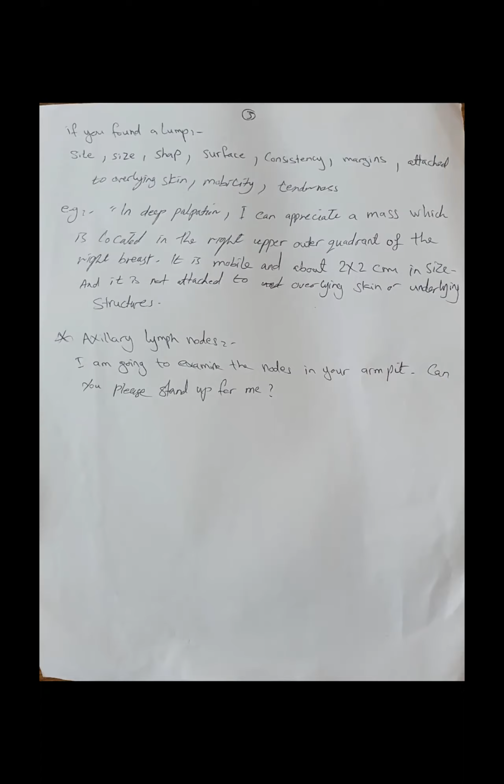And when you finish your examination, you will ask the patient to dress up, thank the patient, and explain your findings to the patient or examiner according to the task. And this is all about breast examination.